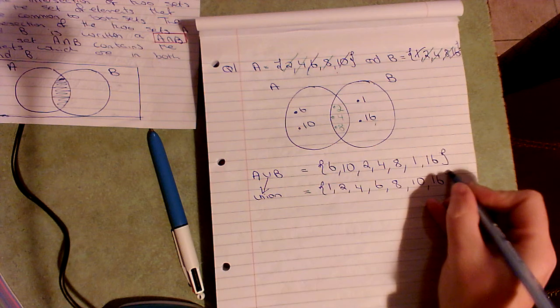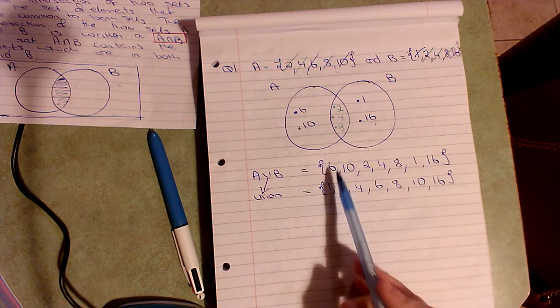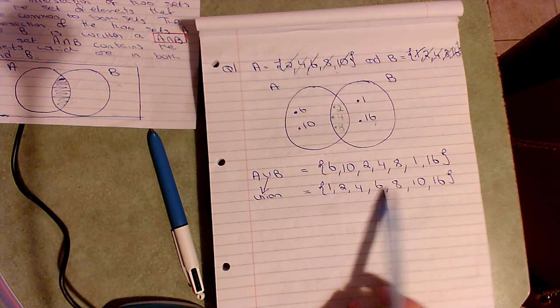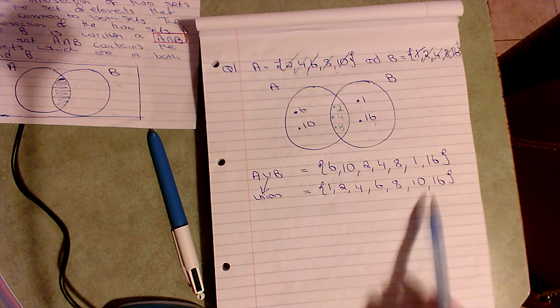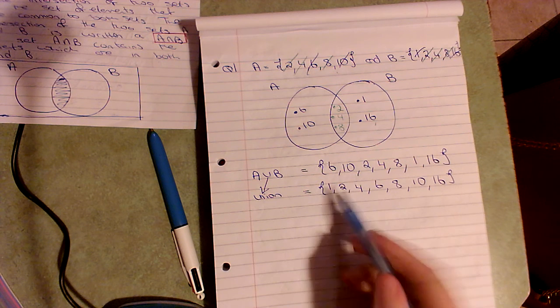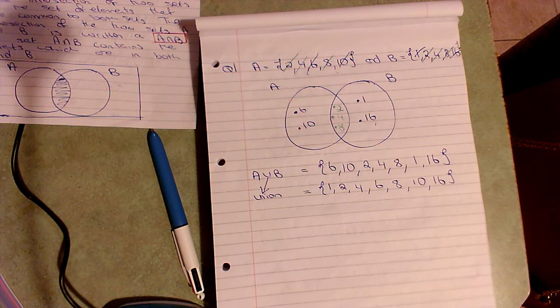And I'll just double check that I haven't forgot any. So I have 1, 2, 3, 4, 5, 6, 7. 1, 2, 3, 4, 5, 6, 7. Okay, so we like putting them in order. As you get practice doing these, girls, you'll have no problem putting them in order straight away. But for now, we'll just make sure that we have every single element included.